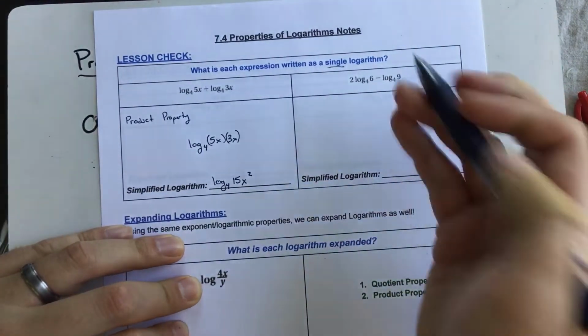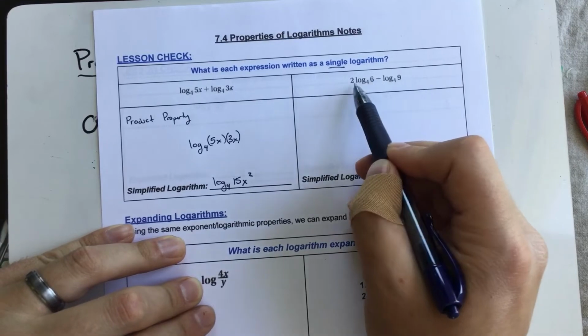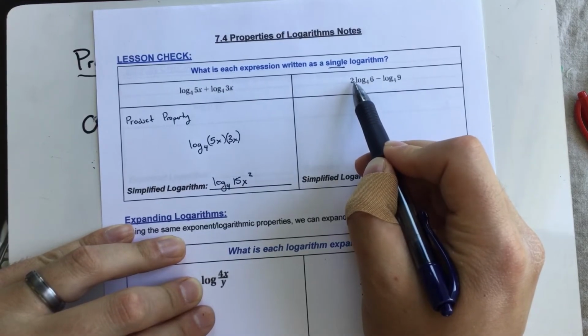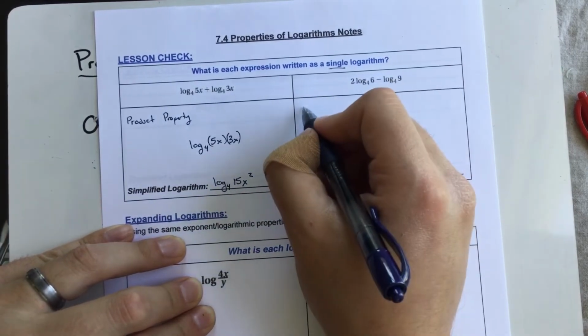Let's look at the second one. Here I see subtraction, so we're going to have the quotient property, and I see that this log is being multiplied by 2, so we're going to have a power property as well. So I want to simplify this power property first.